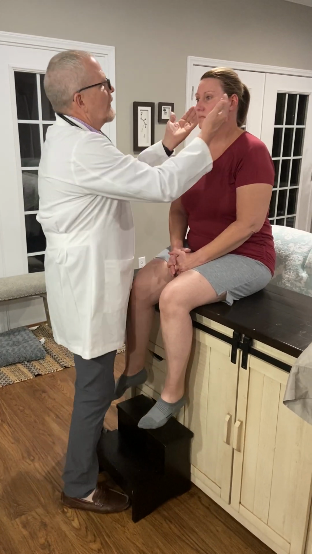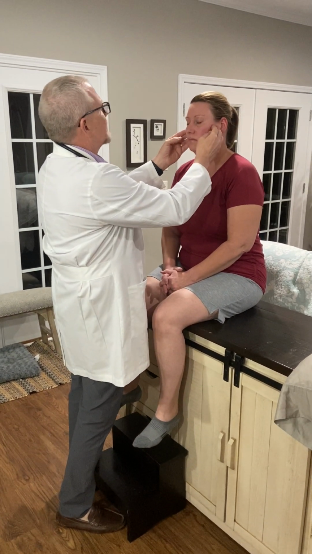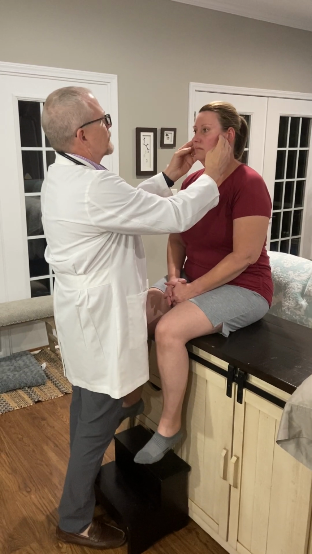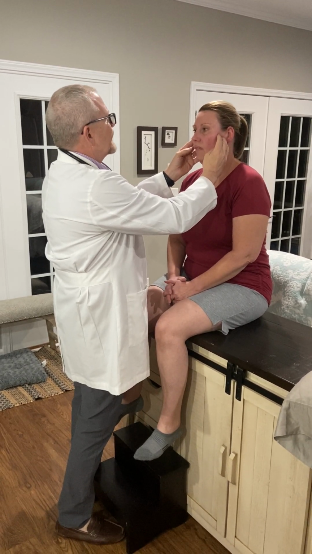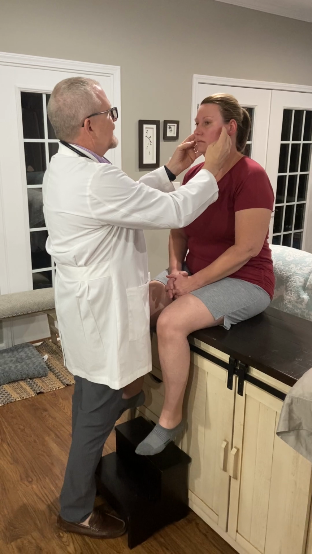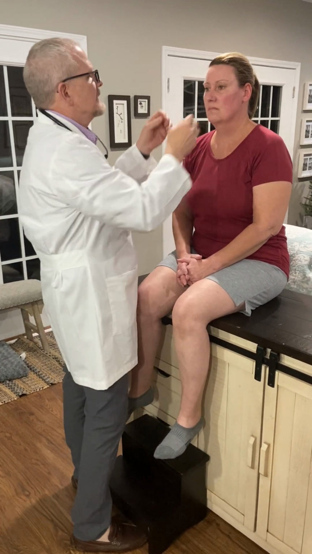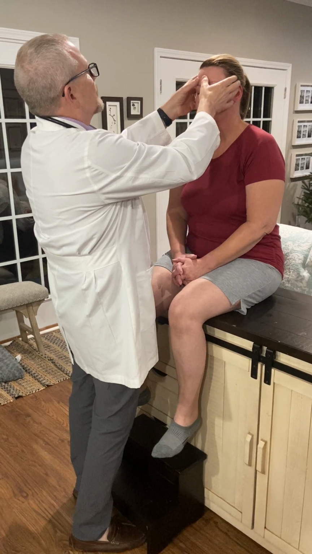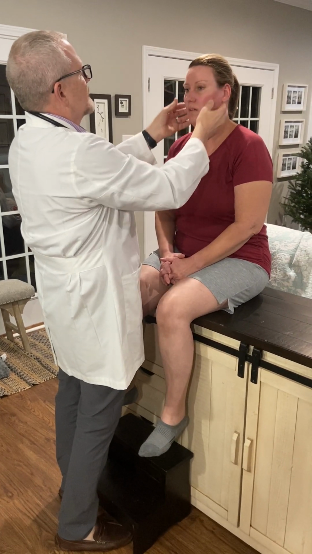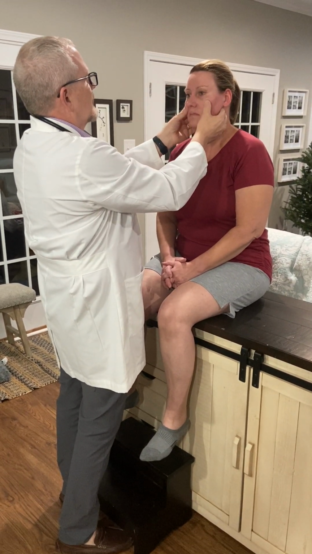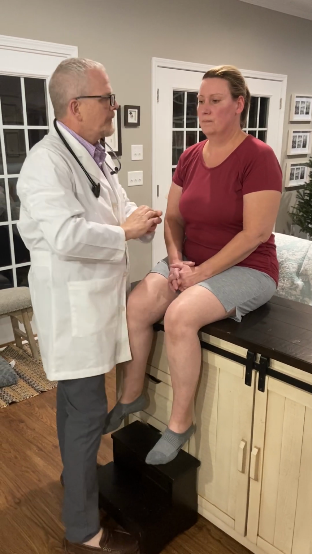And now we're going to palpate the TMJ, the temporomandibular joint. Can you open up for me? Close? Any pain? No. All right. And I'm going to palpate her sinuses. We're going to start with the frontal. Any pain? No. And the maxillary? Any pain? No. Okay.